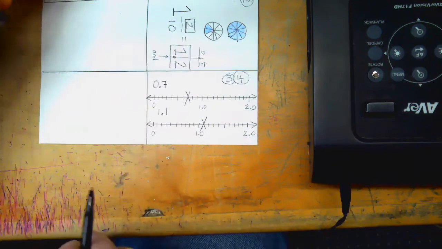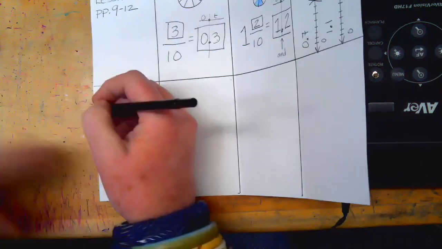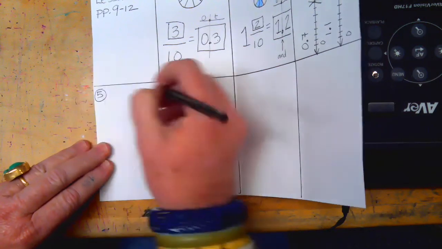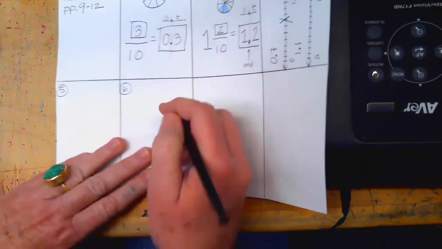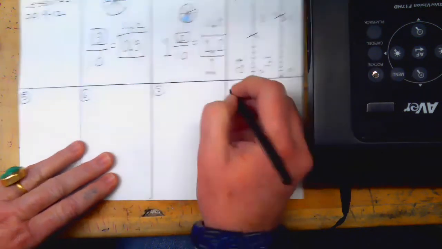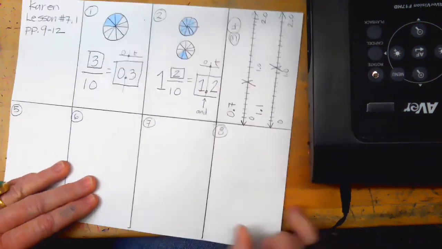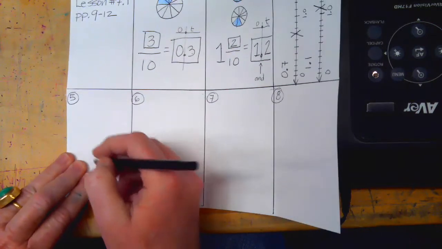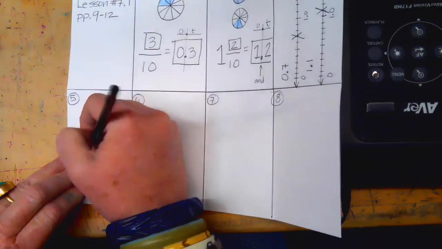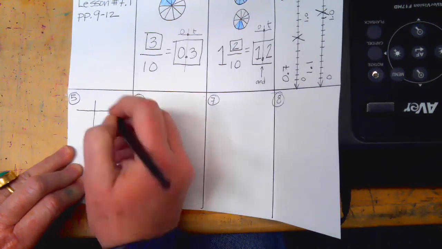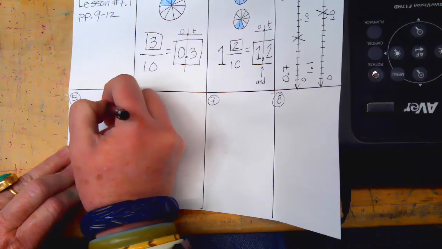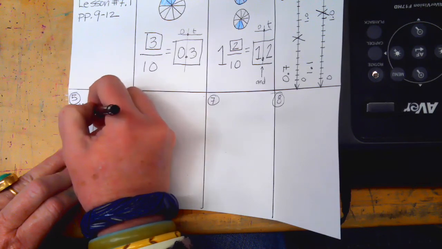Now let's turn our page, and we're going to go to 5, 6, 7, and 8. All right, so I'm looking at number 5, and I have a little picture that is a T-chart, and it says ones and tenths, and it has a decimal right here.